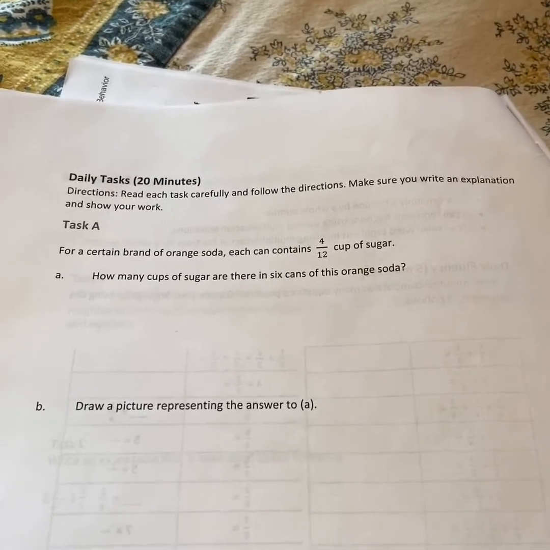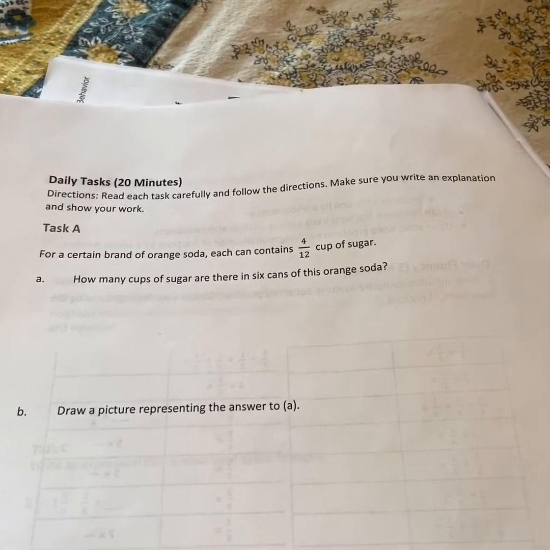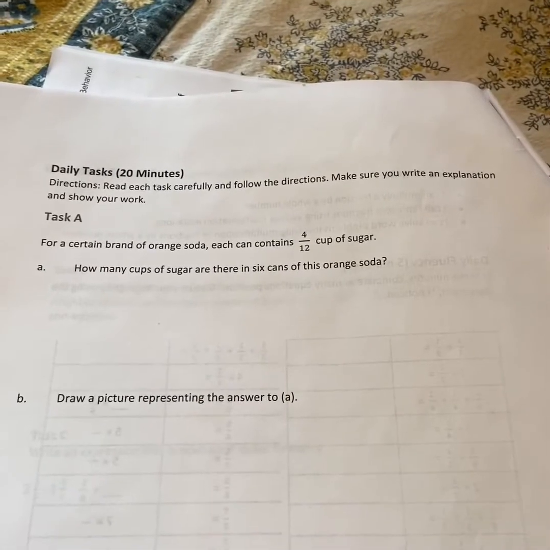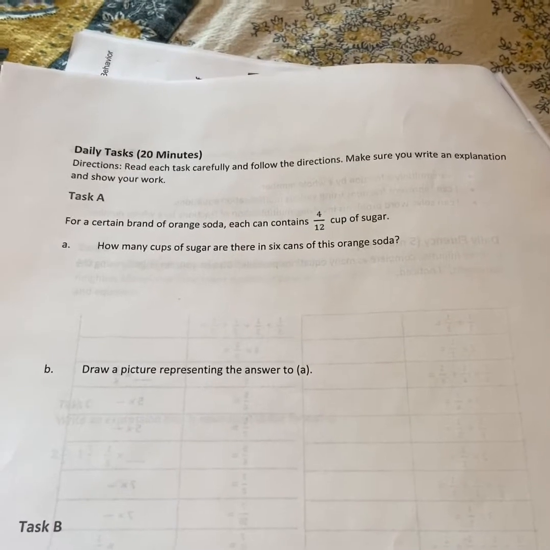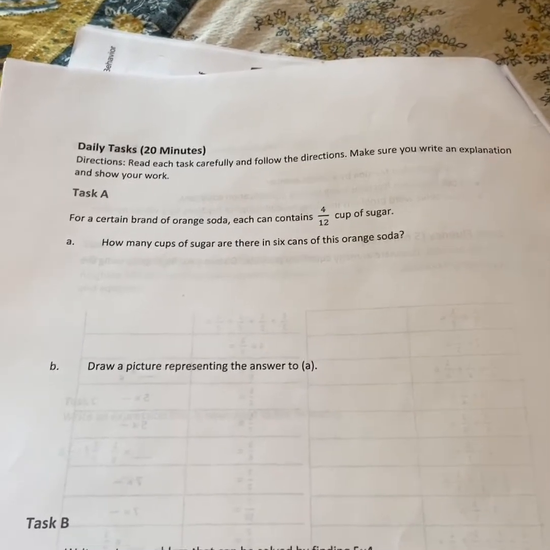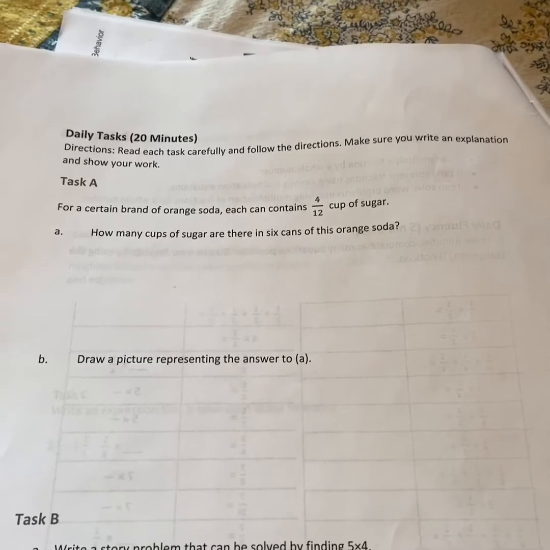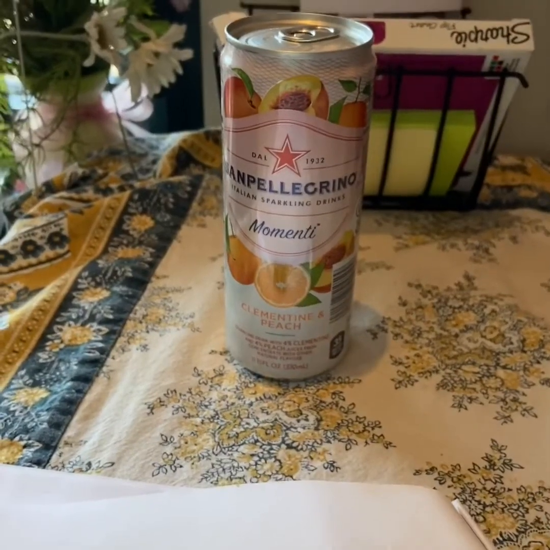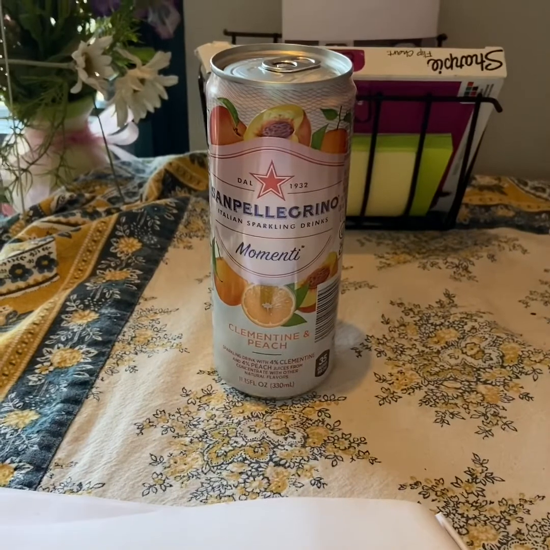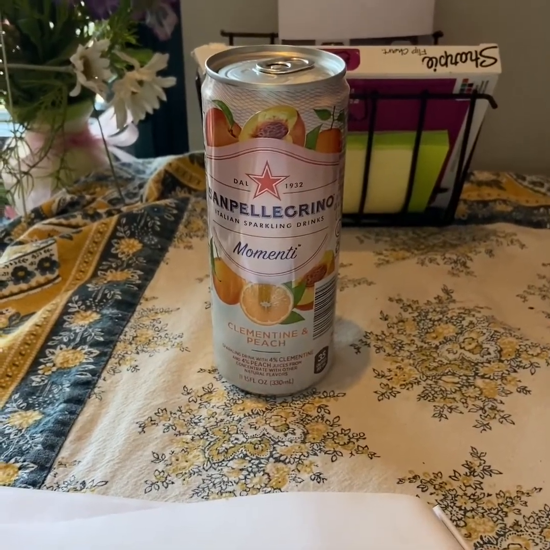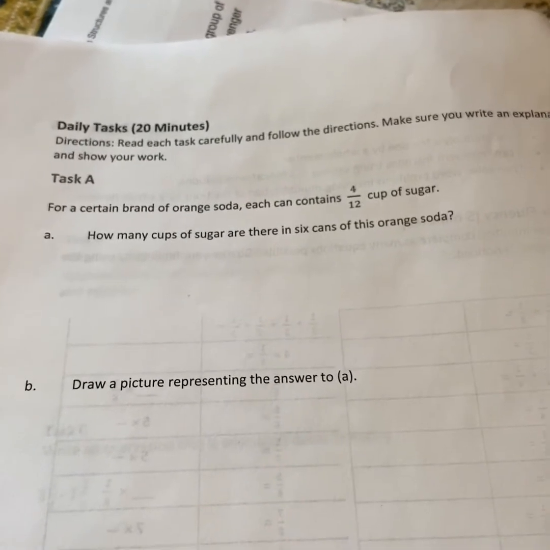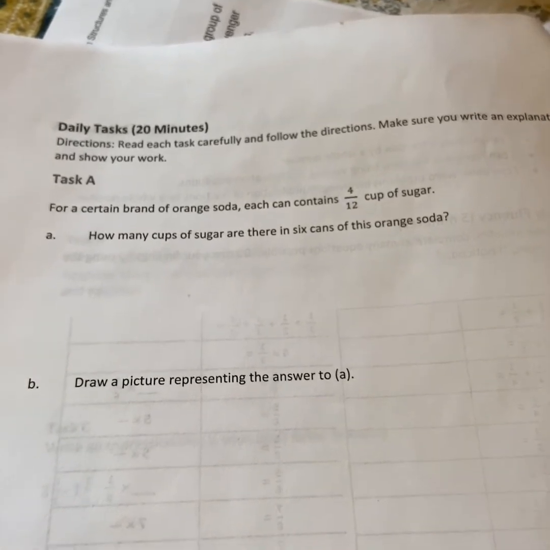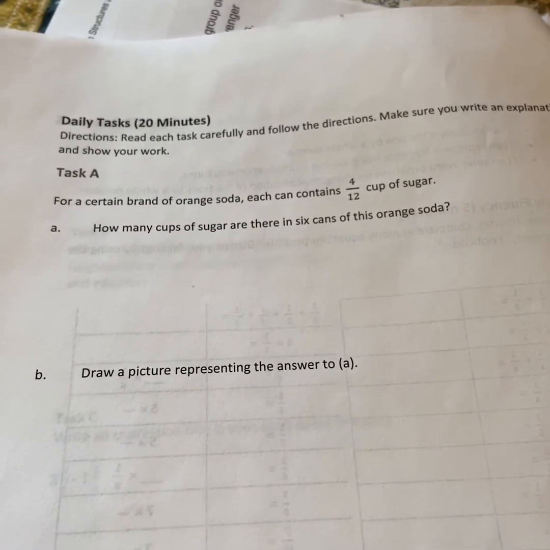Okay, the first task says, read each task carefully and follow the directions. Make sure you write an explanation and show your work. So, for task A, for a certain brand of orange soda, each can contains 4/12 cup of sugar. So imagine you have this can of orange soda, and we know that it has 4/12 cup of sugar in just one can. Part A asks, how many cups of sugar are there in 6 cans of this orange soda?